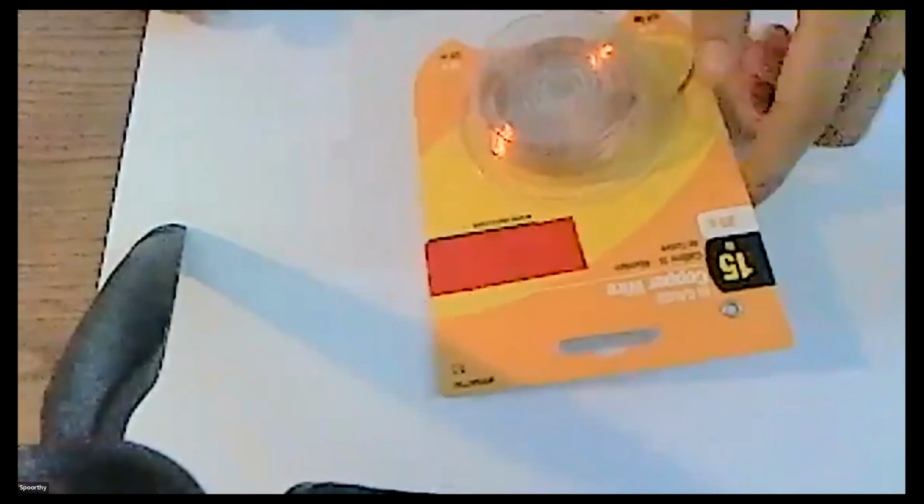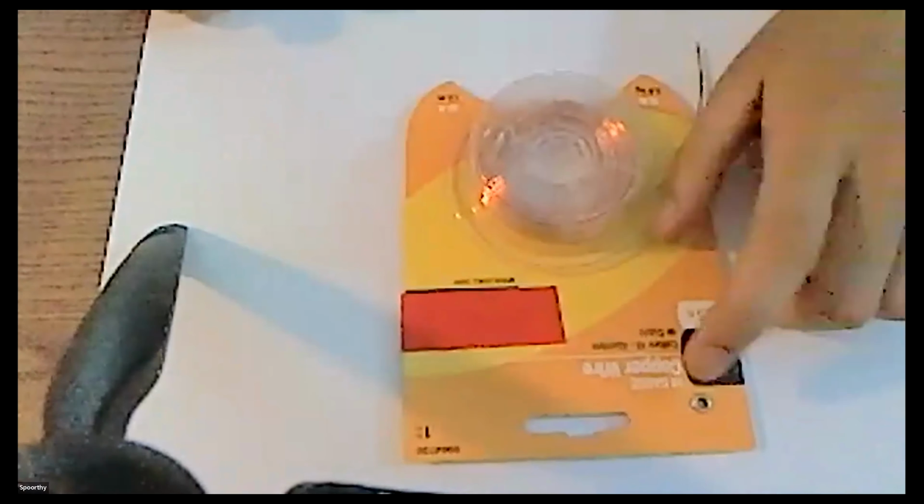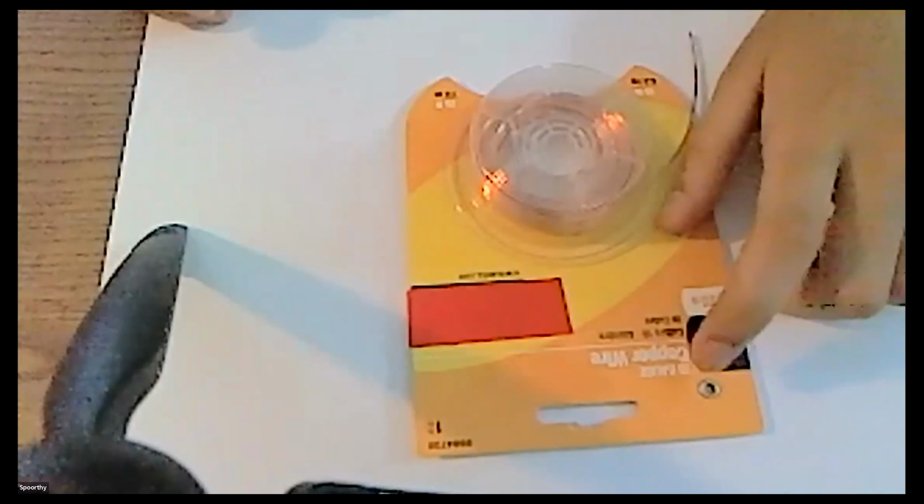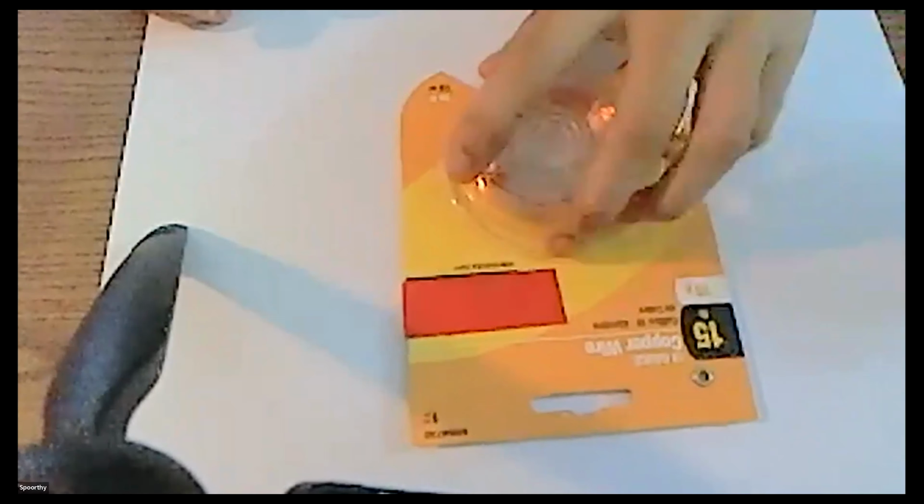So if you really want to do this the proper way, with the actual real materials to get better results, this is what I bought. It's 18 gauge wire, and gauge is the size of the wire.